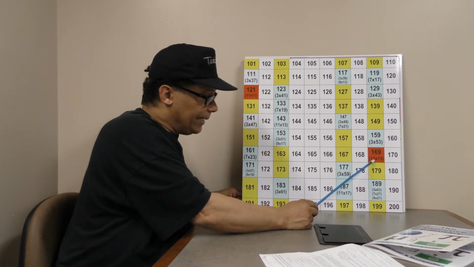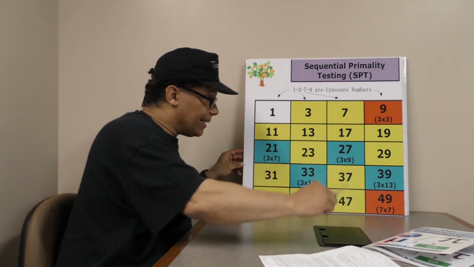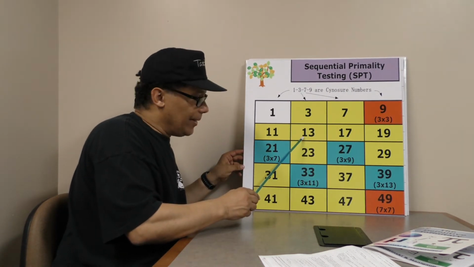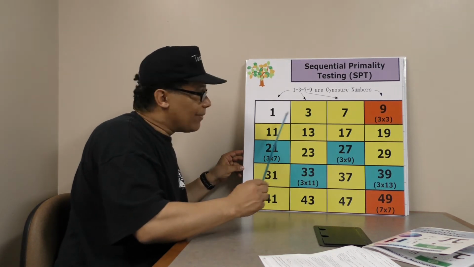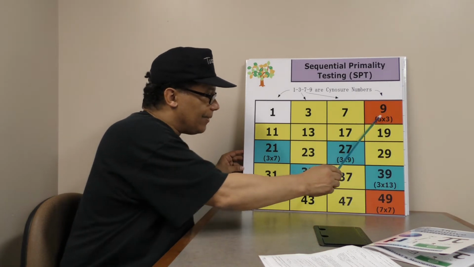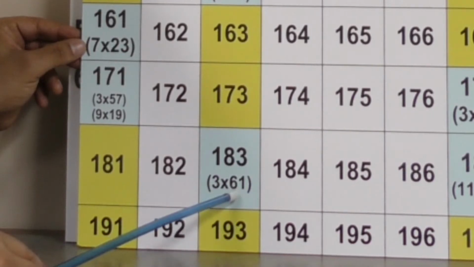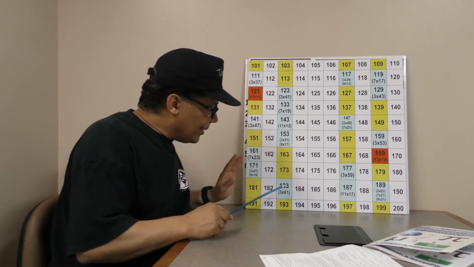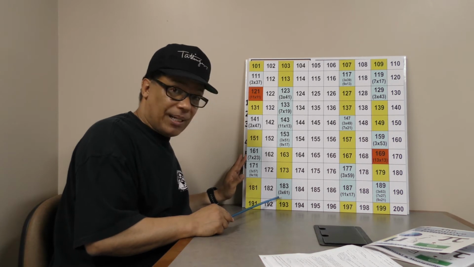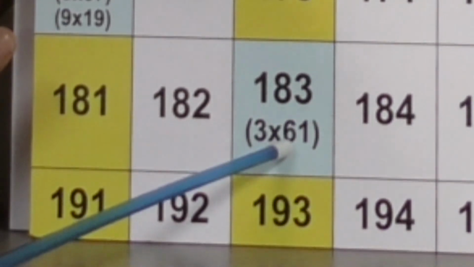We stop at 13. Going back to the lowest cynosure numbers in the cynosure columns 1, 3, 7, and 9, here's where 13 is. So you can see that with these cynosure numbers, all we have to do is progress from 3 to 7 to 9 to 11, and we stop at 13. 3 times 61 is 183. One operation, one division, determines whether 183 is a prime number or not. It is not a prime number because it doesn't produce a decimal.